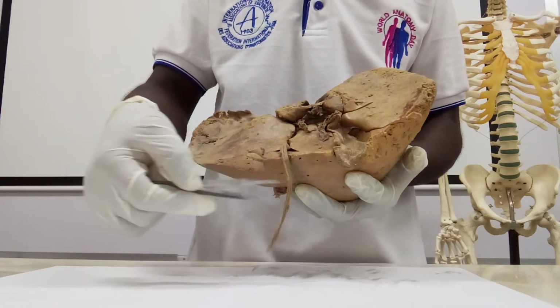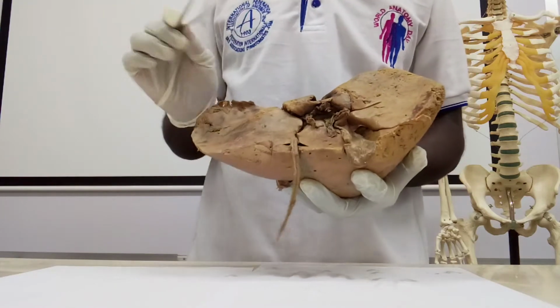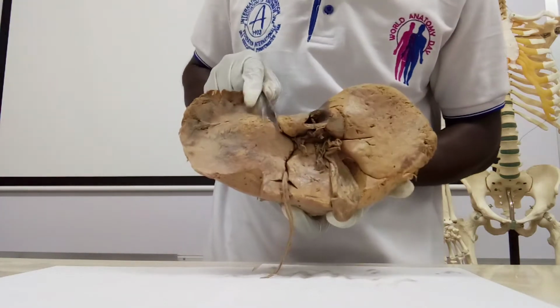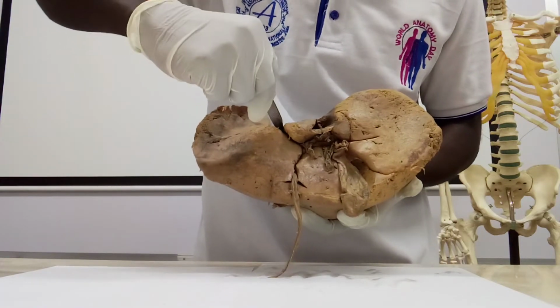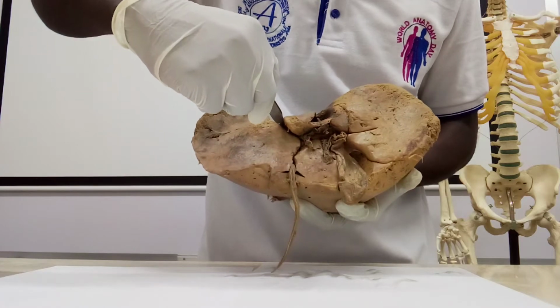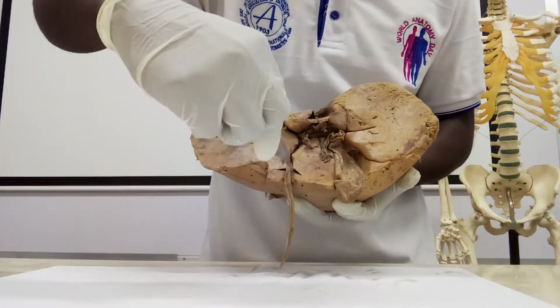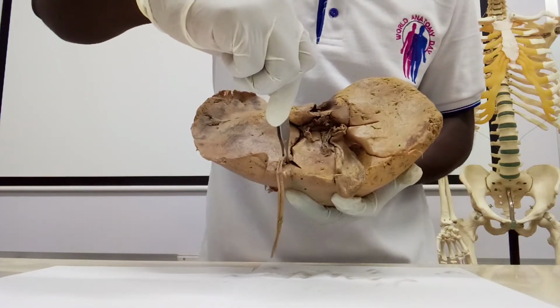So that's the round ligament of the liver. So we find these as the accessory lobes. Now realize that as we descend from the fissure for the ligamentum venosum through to the area where we have the fissure for the round ligament of the liver, the ligamentum teres hepatis.